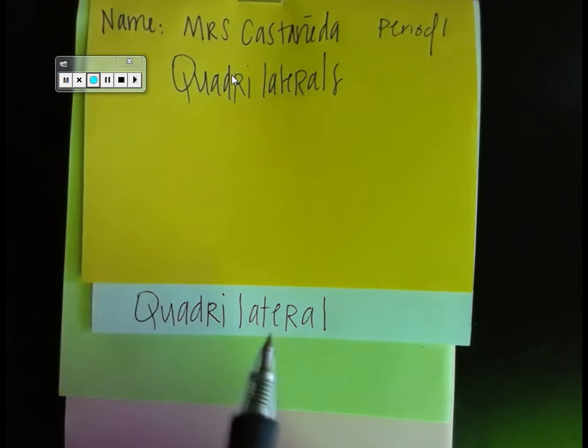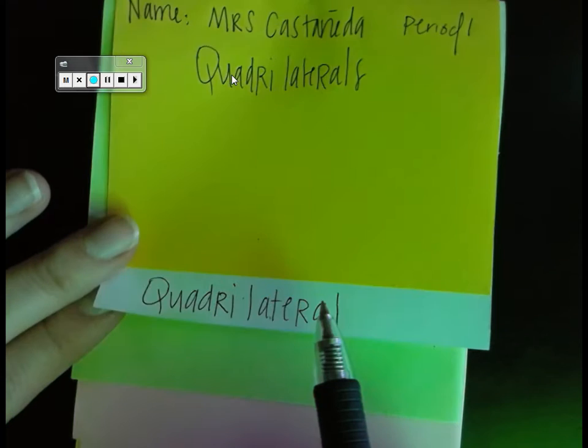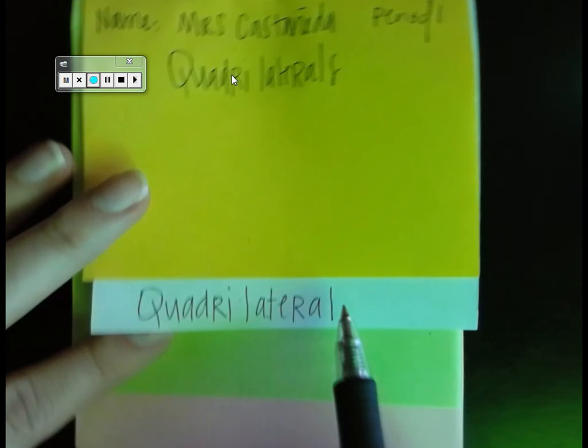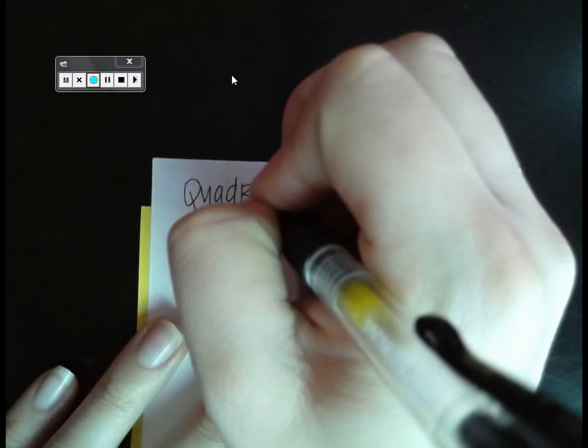So this is the second one, not the first one, the second one. So let's talk about what a quadrilateral is. This is on the white, okay? On the right, on the white one also. If you're writing on blue, then whatever color. So I'm going to write quadrilateral to make sure you know which one it is.